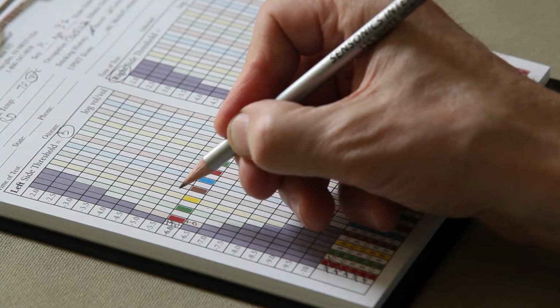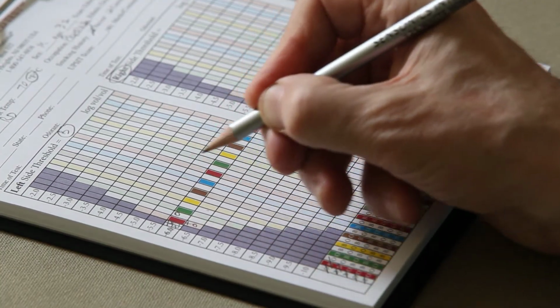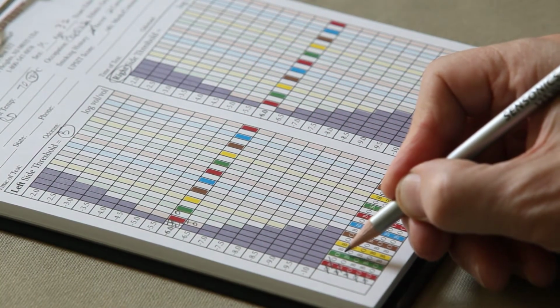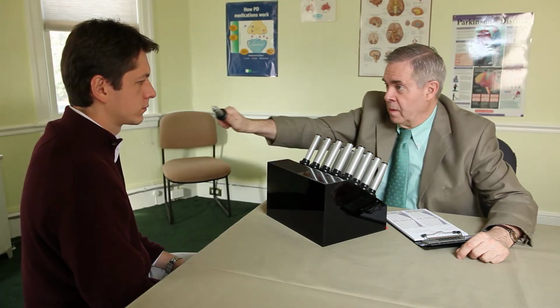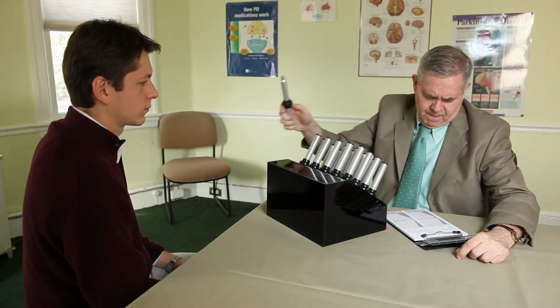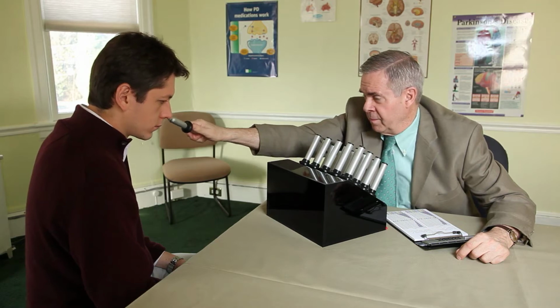The second one. First one, and the second one. The first.